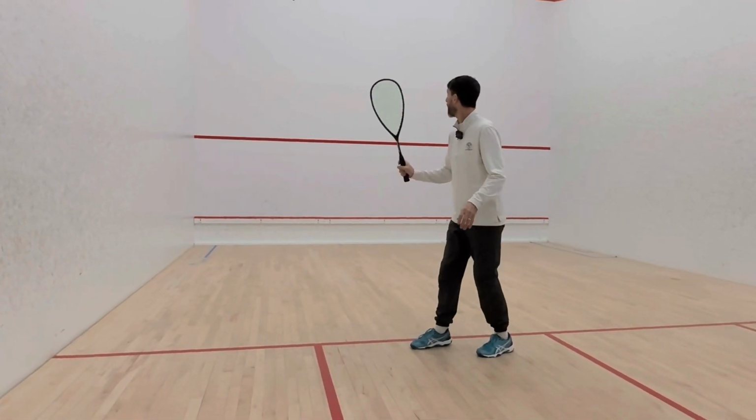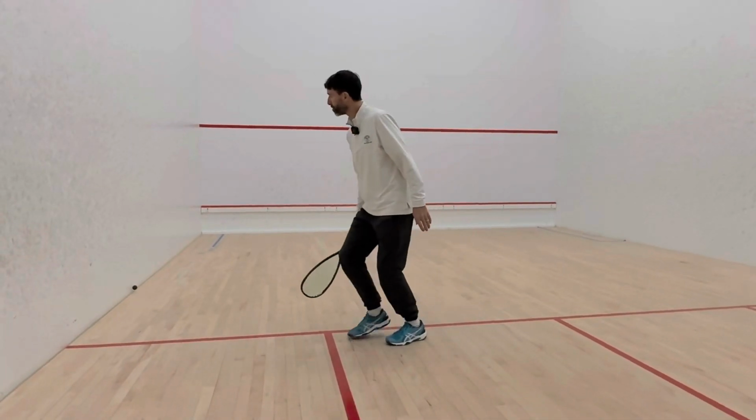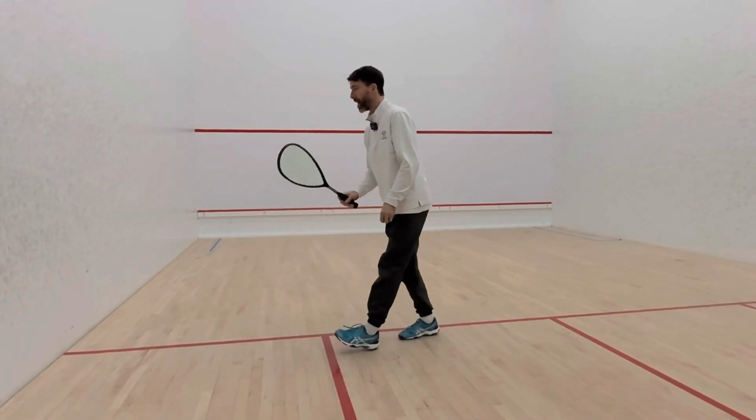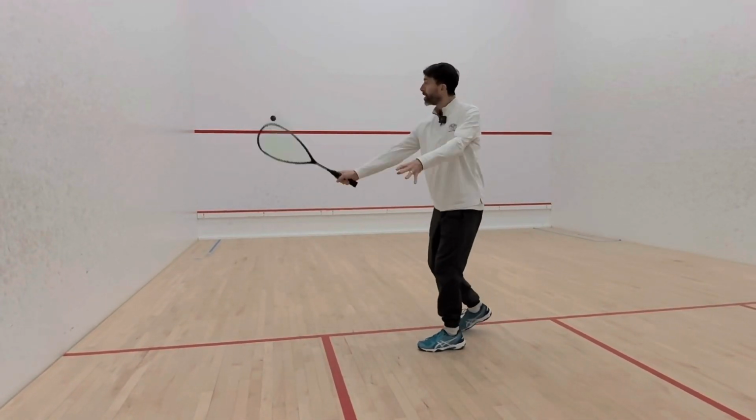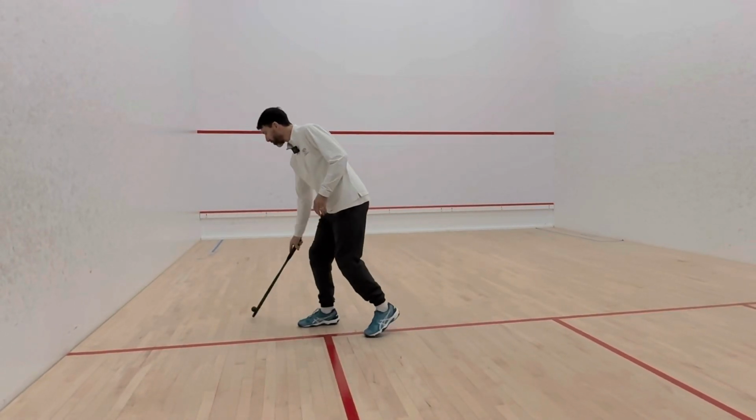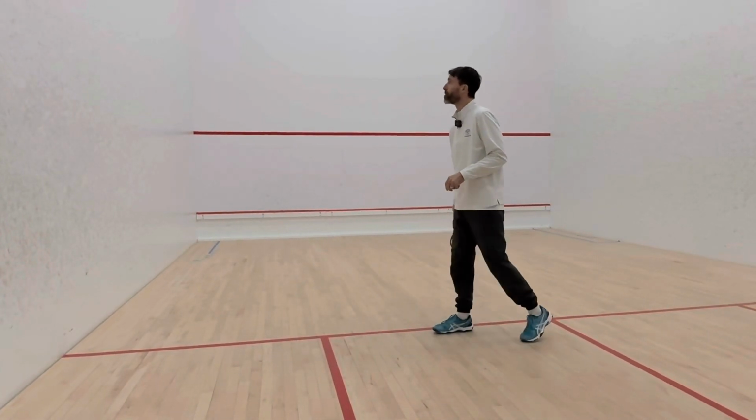And this ability to have that consistency of swing and that lack of rush is partly what makes the shot successful. That last one not being successful.